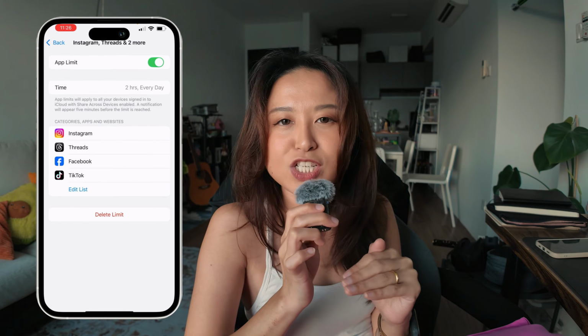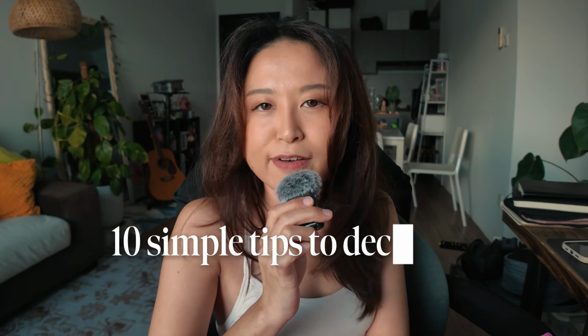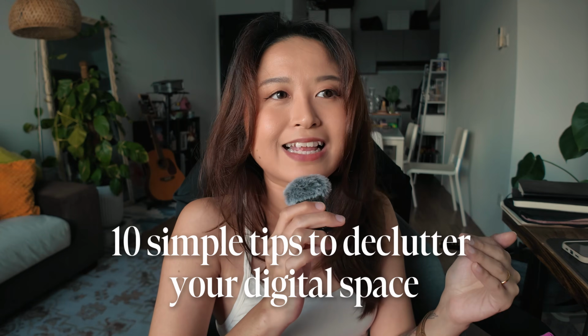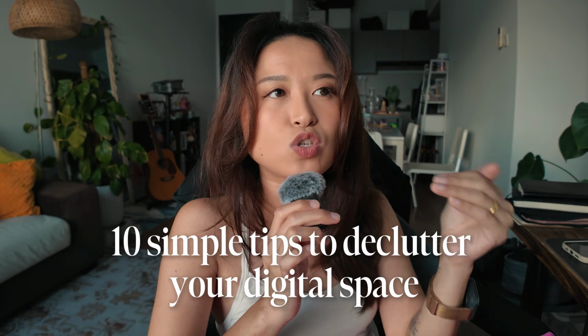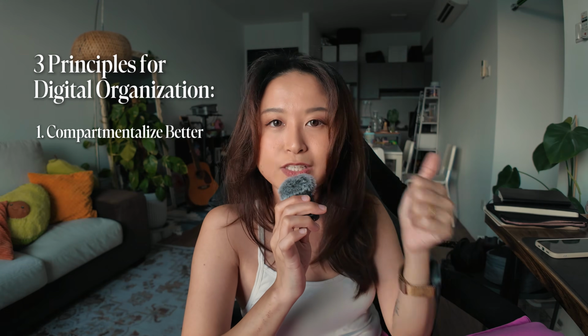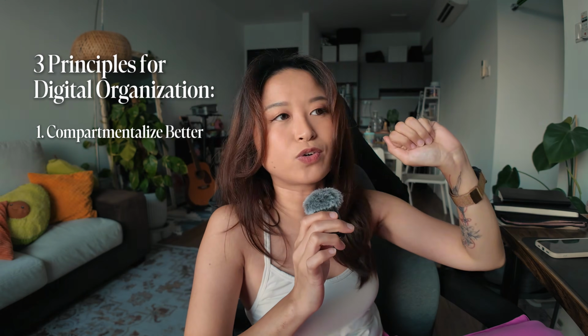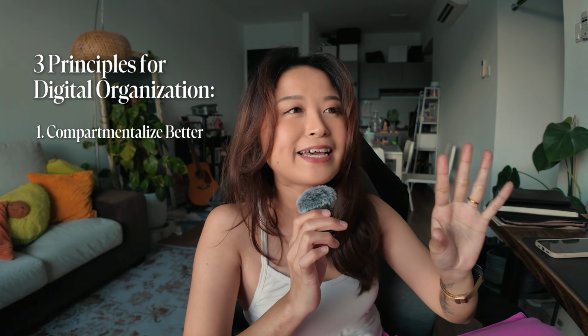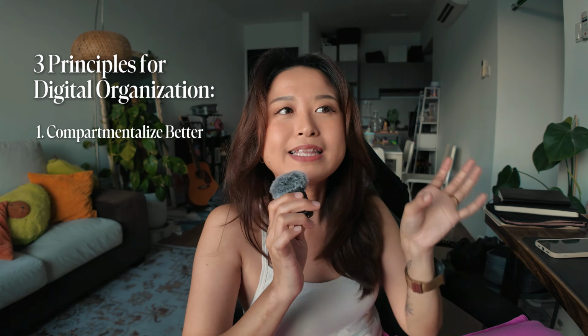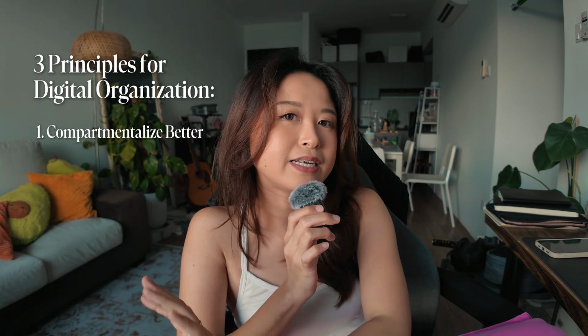The setting functions are all there, but these are essentially the 10 simple tips that I have for you to declutter your digital space so that you can think better and function better. So as a recap, the three principles: number one, compartmentalize better. When you are able to group things, whether it's your files, your tasks, or your tabs, it makes it easier for your brain to function and focus on what needs to be done when it needs to be done.